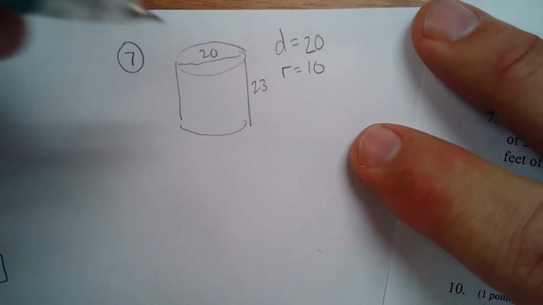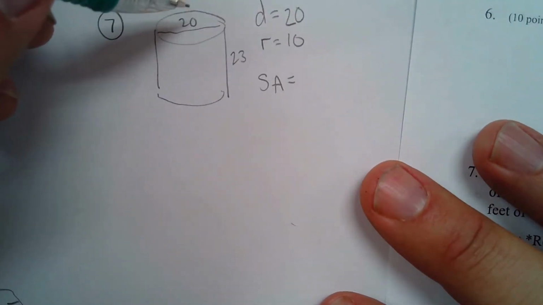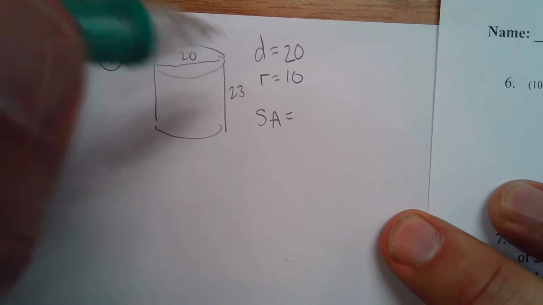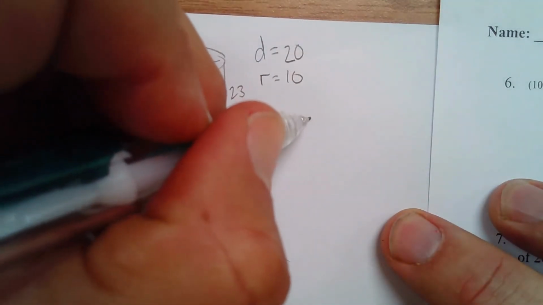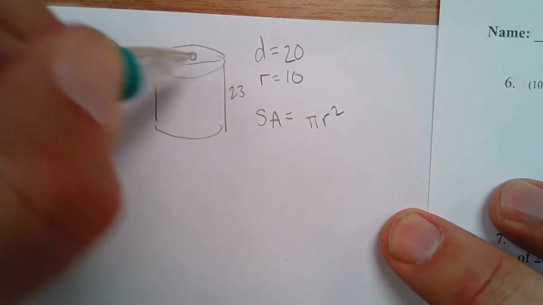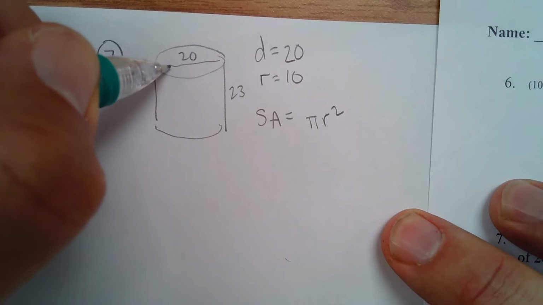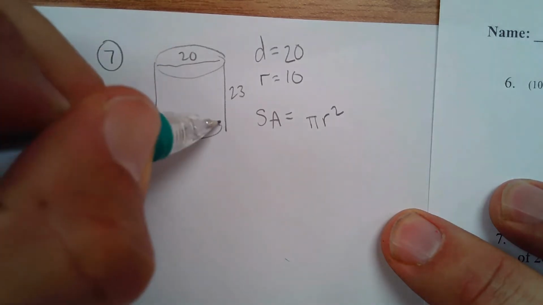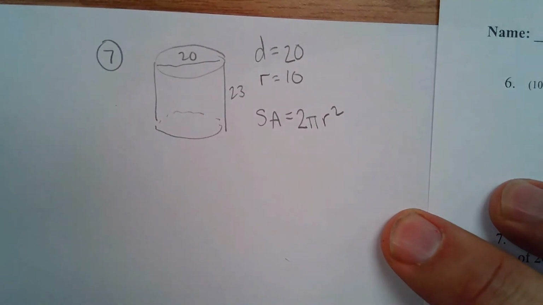Now, the surface area, I'll call it SA, is the area of all the surfaces. So let's get the area of the circle. That's pi times radius squared. Pi times the radius squared, and that's this top circle. But there's 2 of them, right? There's 2, one on the top and one on the bottom. So there's 2 of those, pi times radius squared.